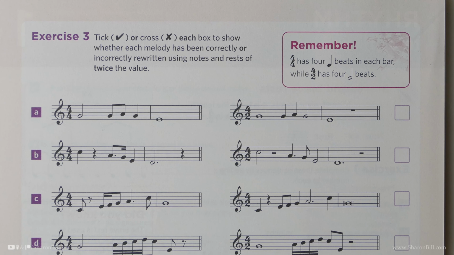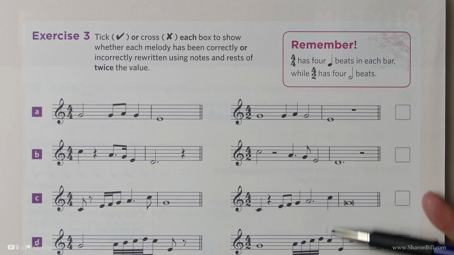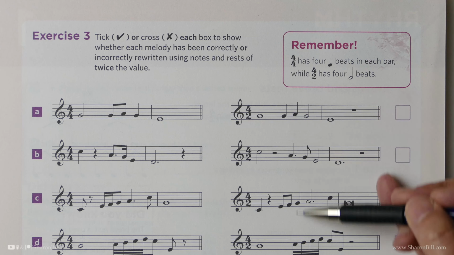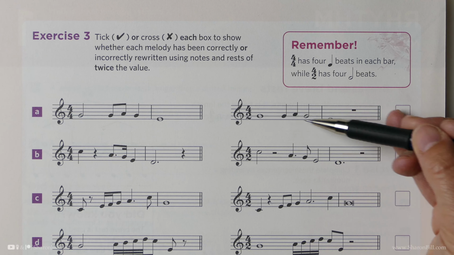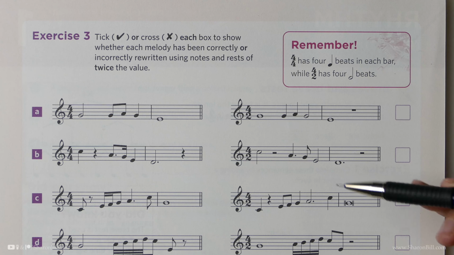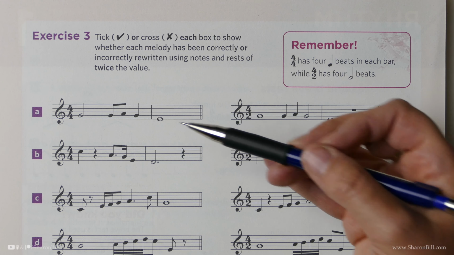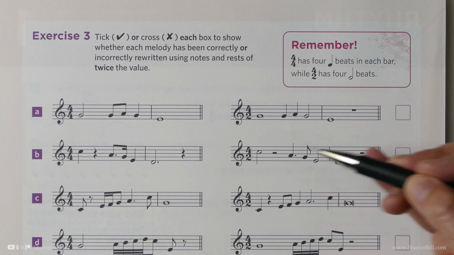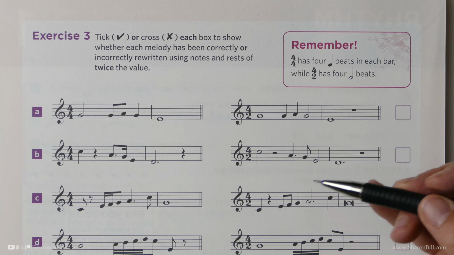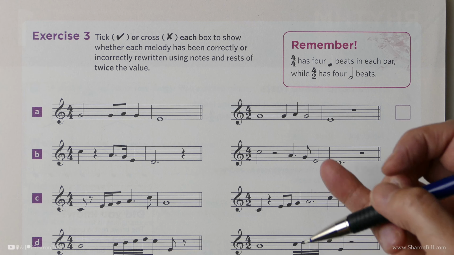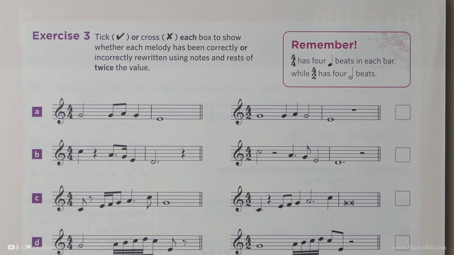Continuing on in the Grade 4 Discovering Music Theory workbook, we move on to exercise 3 on page 2, and we're asked to show which of these changes in time signature and melody and rhythm have been correctly or incorrectly rewritten, and we've got to make sure these are twice the value. If not, we need to put a cross. If it is, we put a tick. So perhaps I'll look through this first one with you.